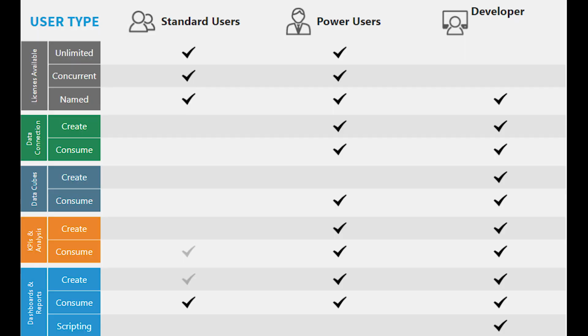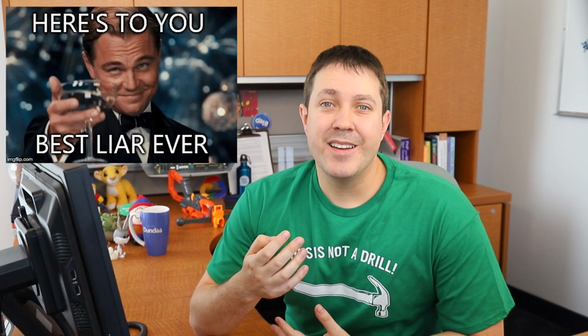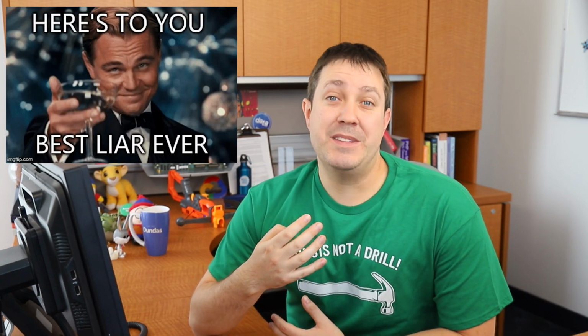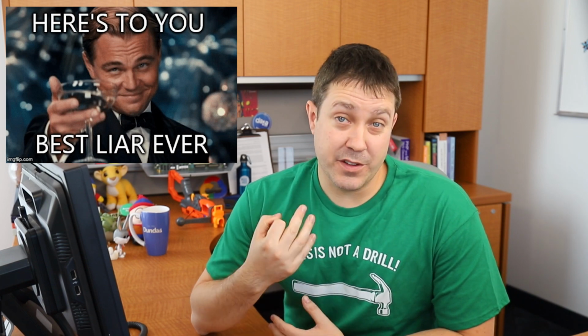So like I mentioned, there's three main types of users in Dundas BI, and this diagram should give you a pretty high-level look at how they compare. Now you're probably thinking, Jeff, you liar. You just mentioned there were 4 user types 10 seconds ago, and now you're telling me there's only 3? Where's the administrator? Well, it's true. There's only 3 user types, but I thought the administrator is worth mentioning since it's kind of a special case, so I'll get to it later.